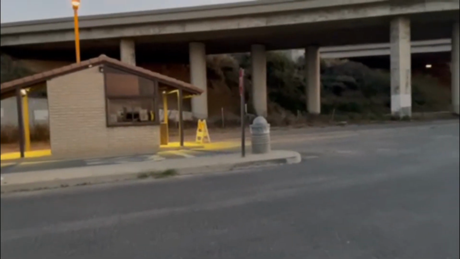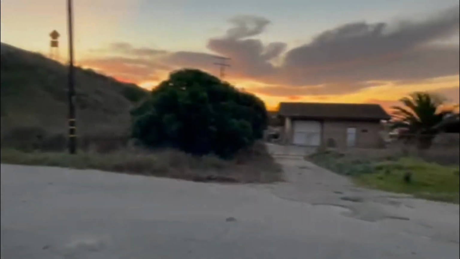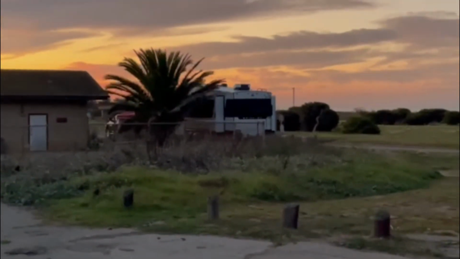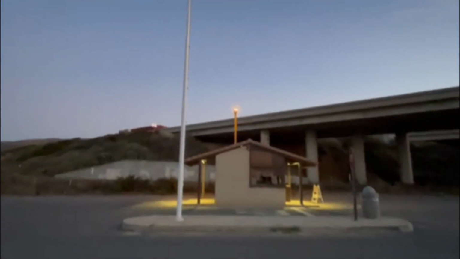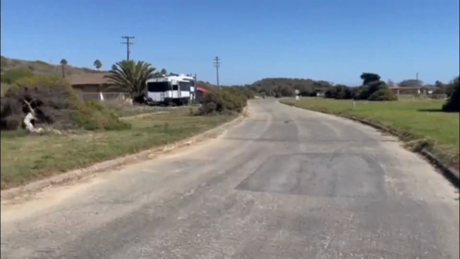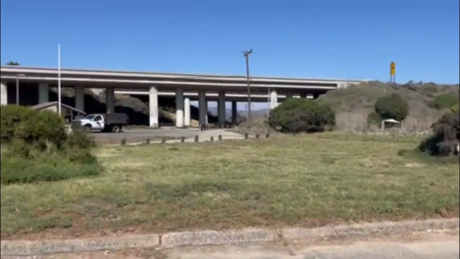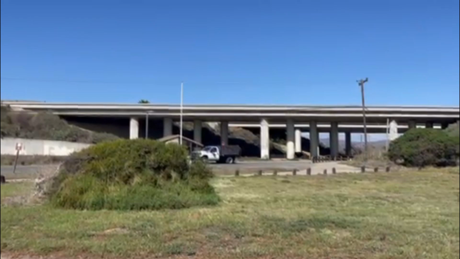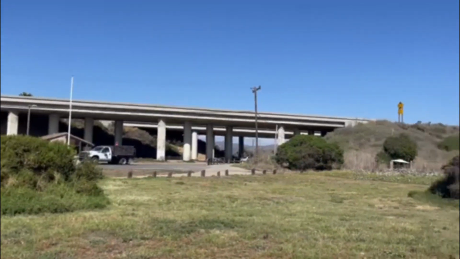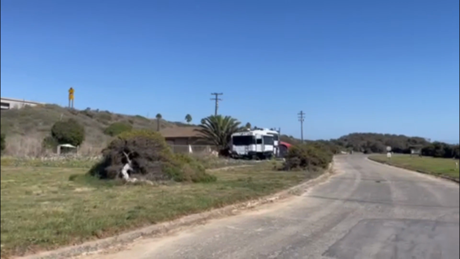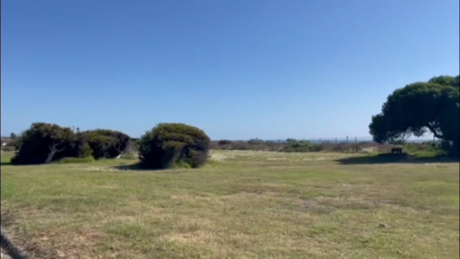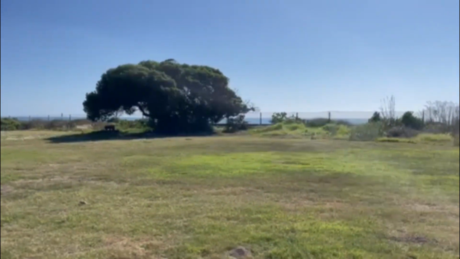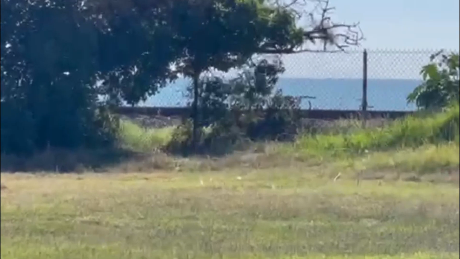Okay, so here I am at the underpass. There's the RV. This is the white flagpole. So I'm here at the Ventura River Group Campground. That's the flagpole, that's the underpass, that's the RV that's in the video. This is a very flat meadow. Right behind this tree is the train tracks.